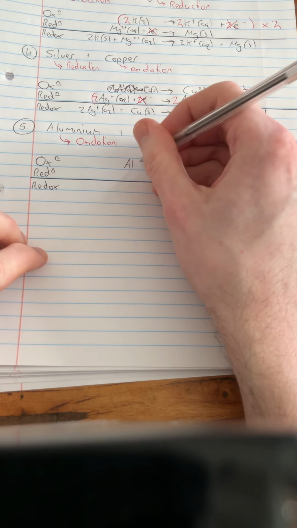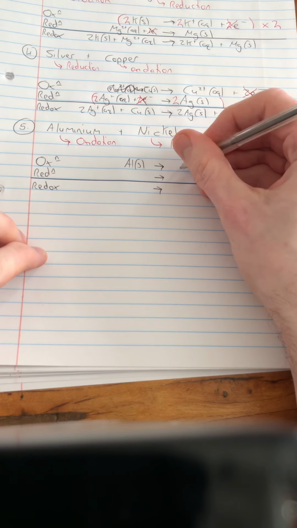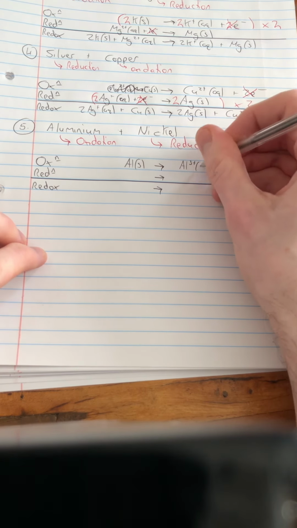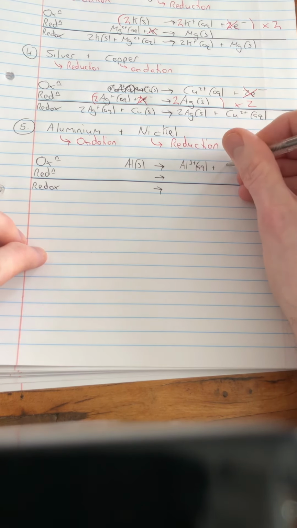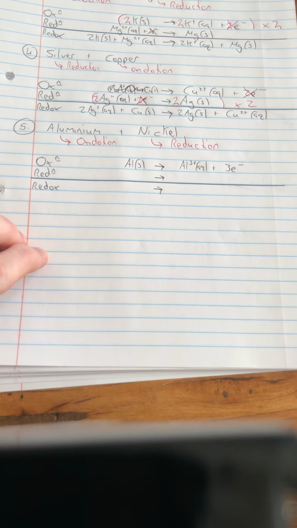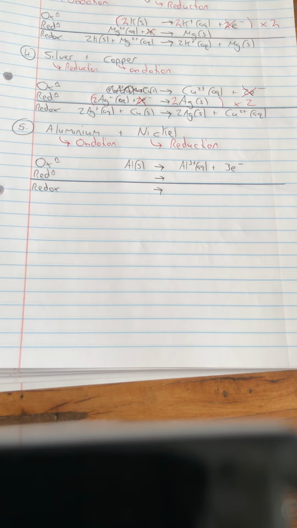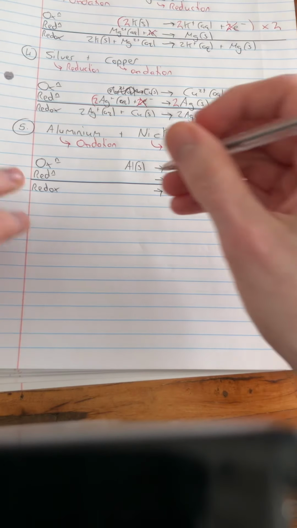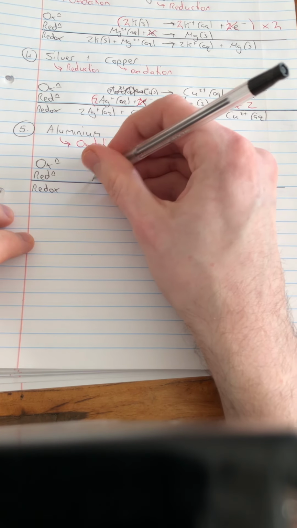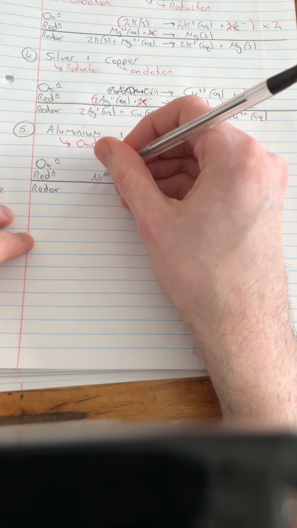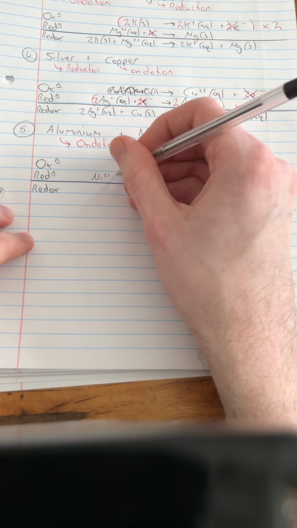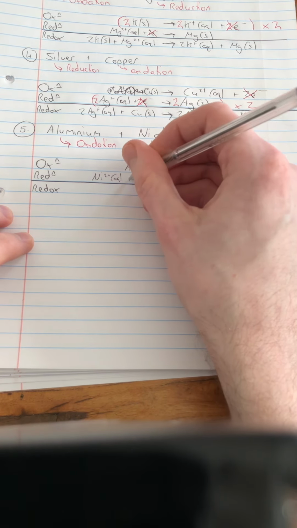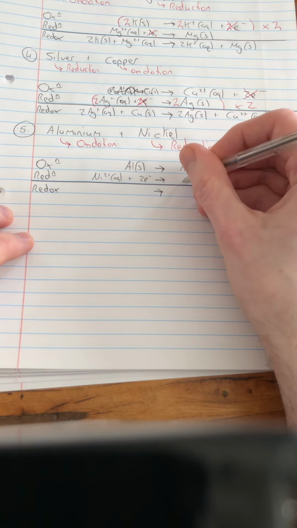Okay, so Al solid is going to be Al3+ aqueous plus 3 electrons. Okay, nickel, the reduction, nice and easy, we just write it as it is. So that is nickel 2+ aqueous plus 2 electrons goes to nickel solid.